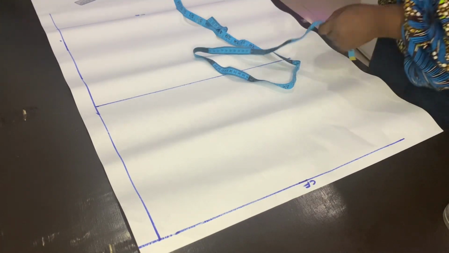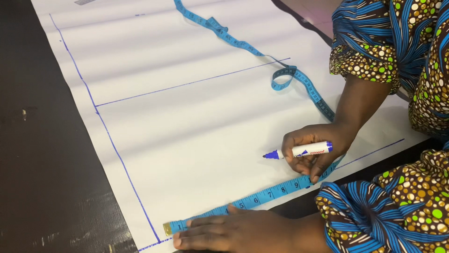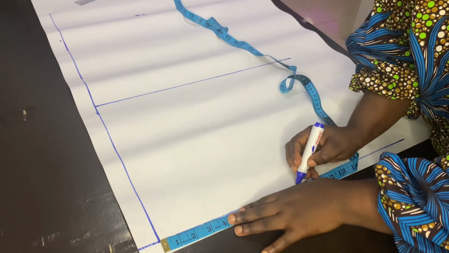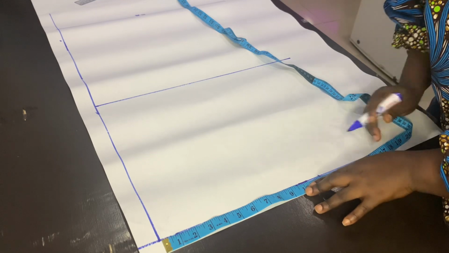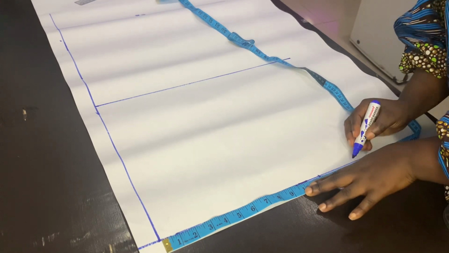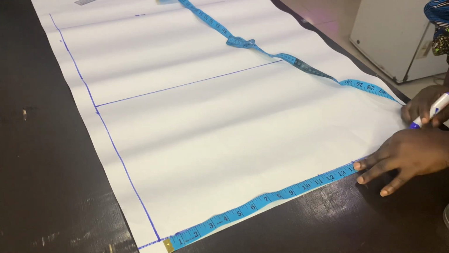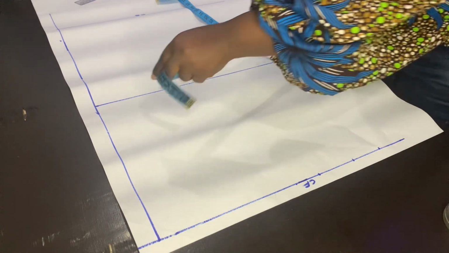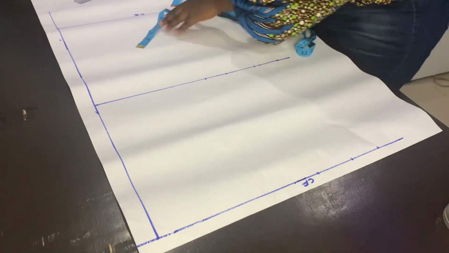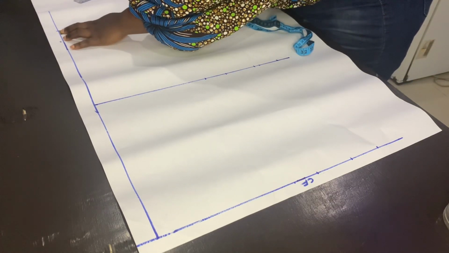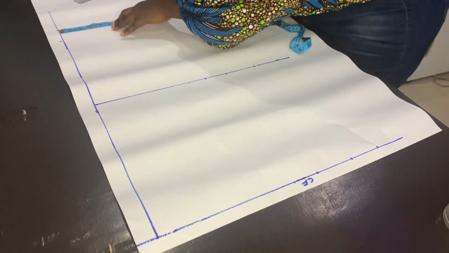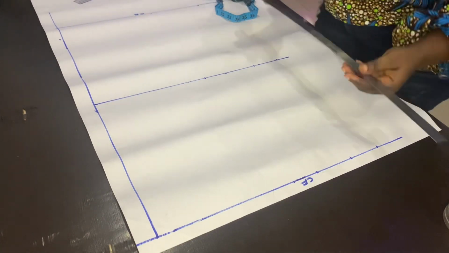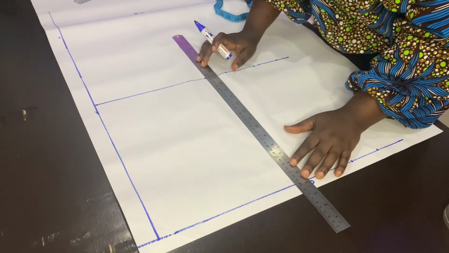The next thing I'll be doing now is to input my vertical measurements. The first one is my chest line, which is 9.5, my bust point, which is 11.5, my under bust, which is 14.5, and my front waist length, which is 17 inches. The only measurements we're putting on our back is the chest line and our back waist length, which is 15 inches. Then we are going to be connecting that with a straight ruler.